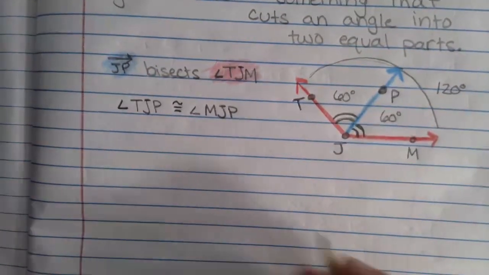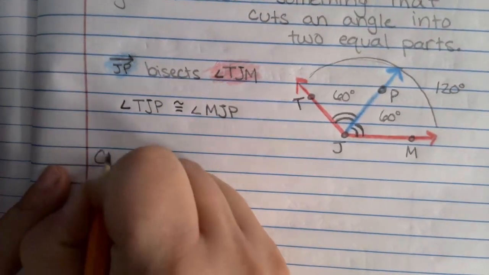So, our next part is going to be to classify angles.